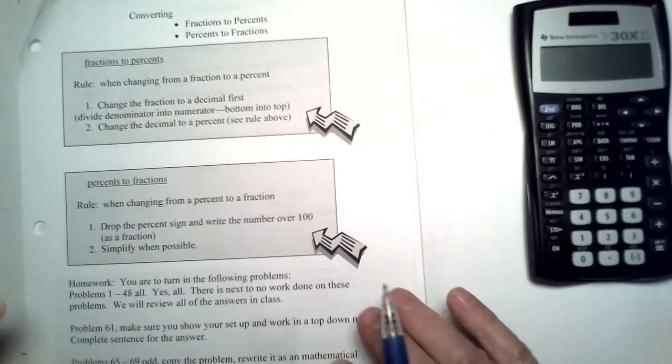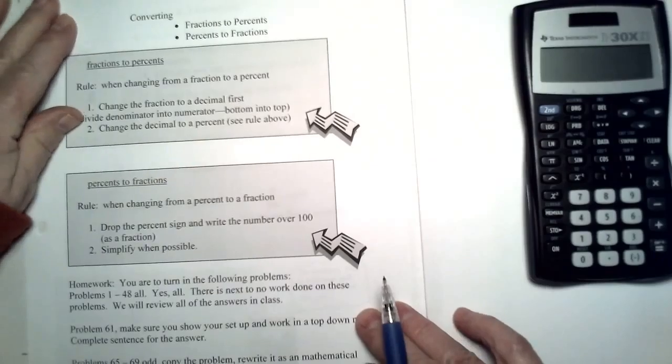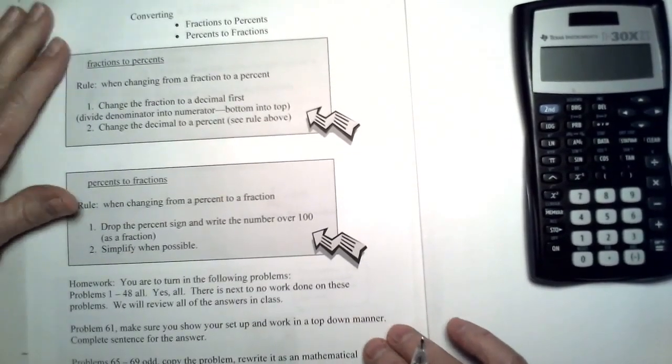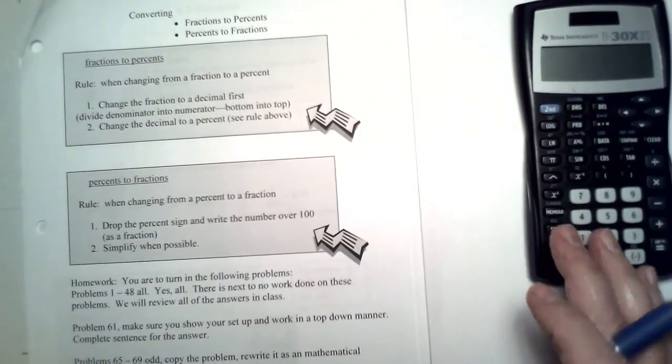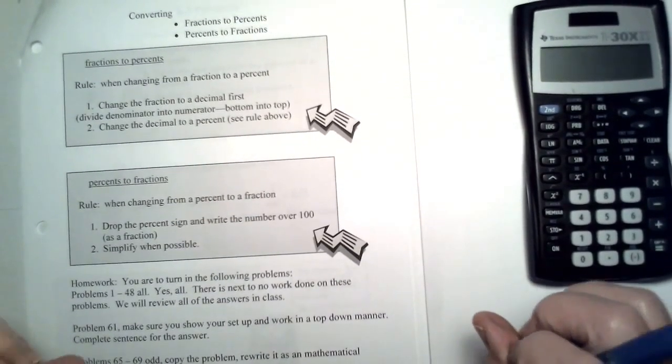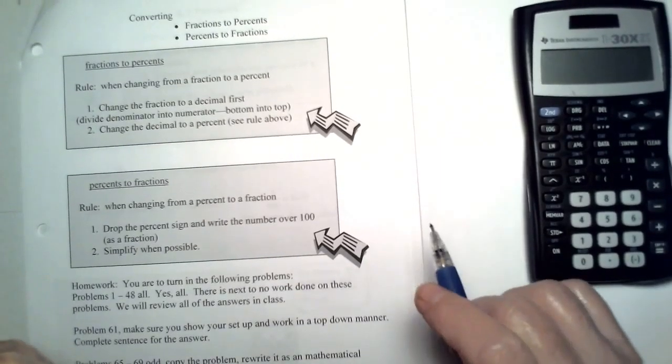This is still Math 20, section 4.7 on percents. In this part we're going from fractions to percents and percents to fractions. The first part was between decimals and percents. Now it's fractions and percents.